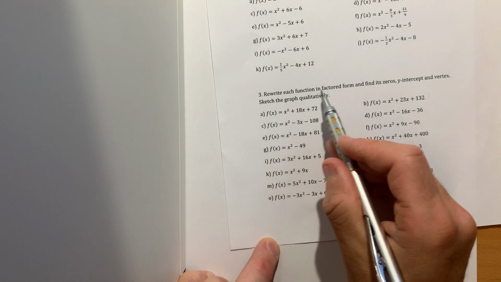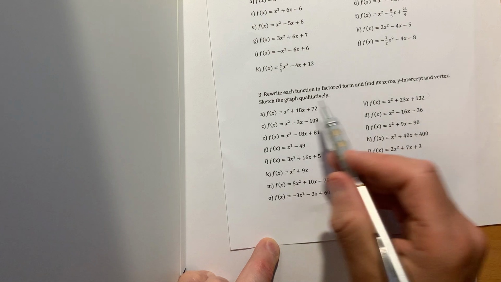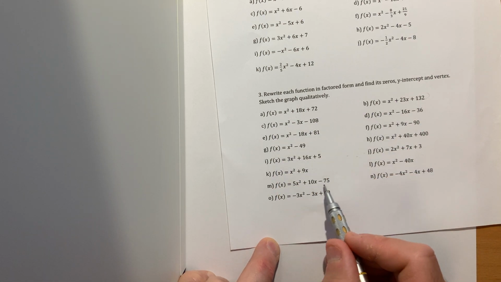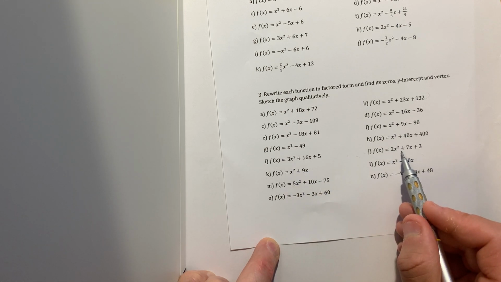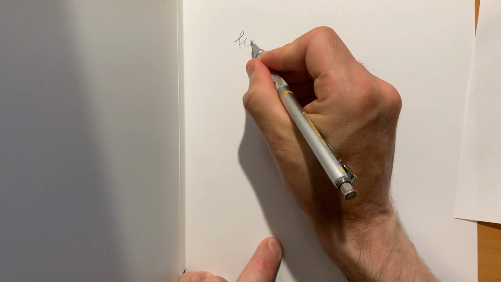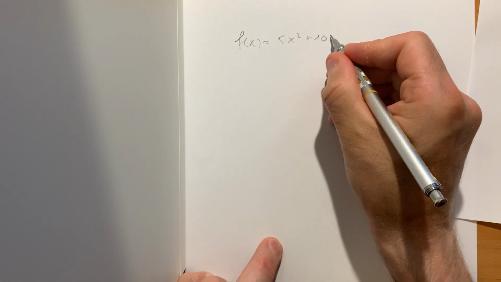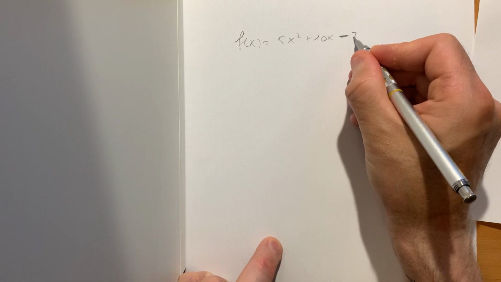We're going to look at exercise 3M. Rewrite each function in factored form and find its zeros, y-intercept and vertex. Sketch the graph qualitatively. At first glance, this one looks like the others, but it is a bit different. Let me write this up: 5x squared plus 10x minus 75.